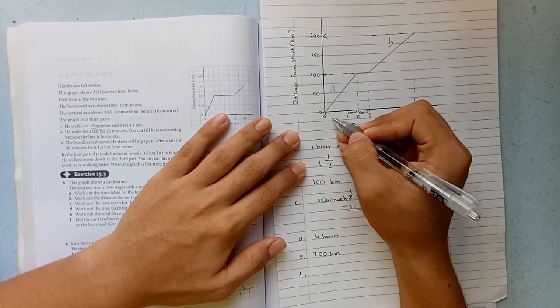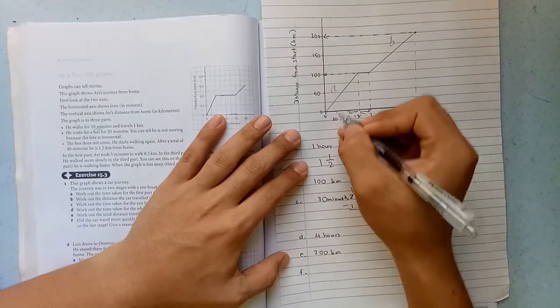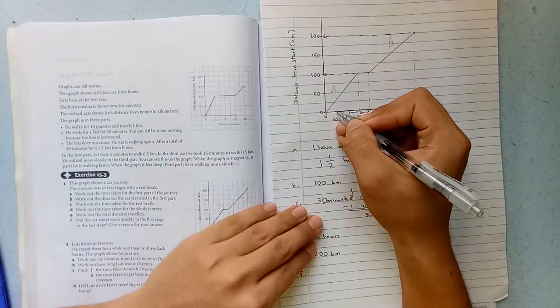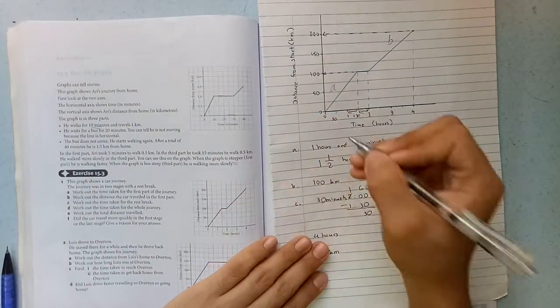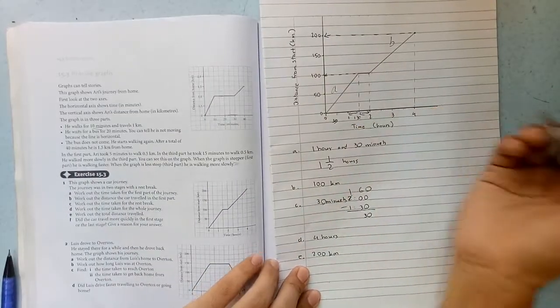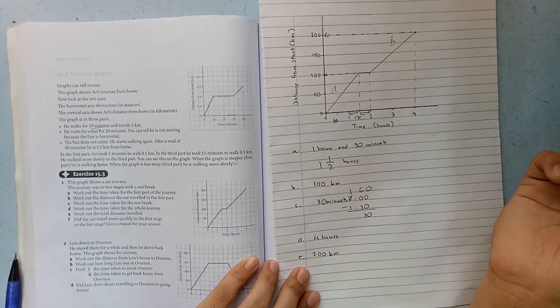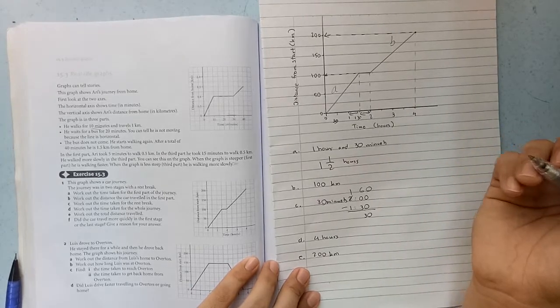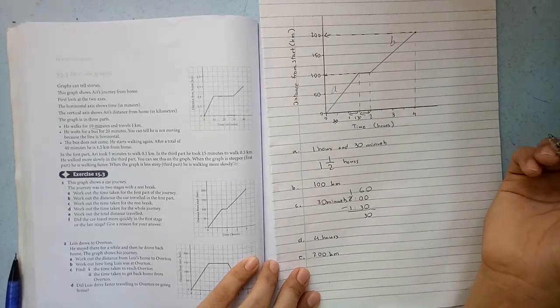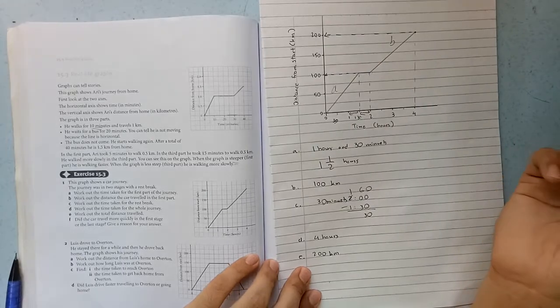Here is 30 minutes. Okay, wait, let's not do 30 minutes. Let's do 1 hour and 30 minutes. Okay, let's look at 1 hour to 1 hour 30 minutes.